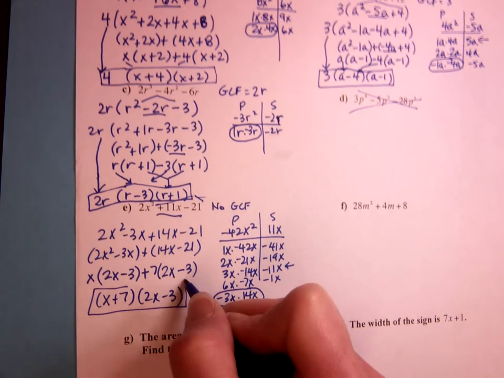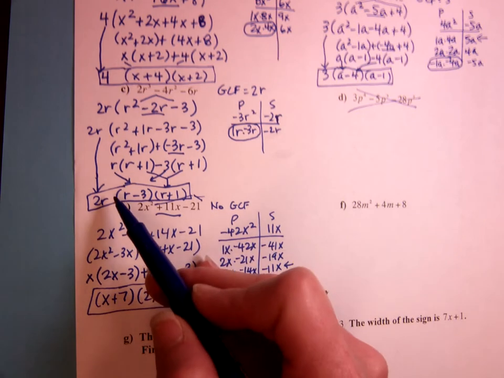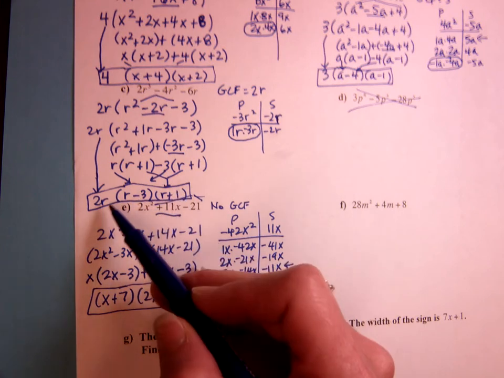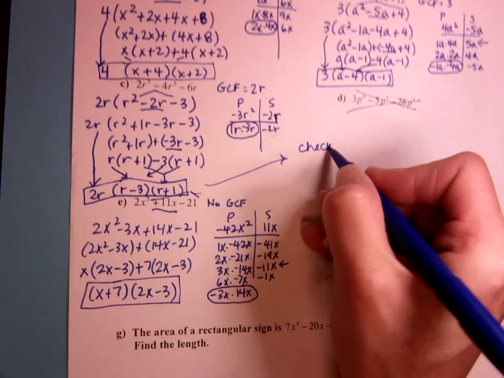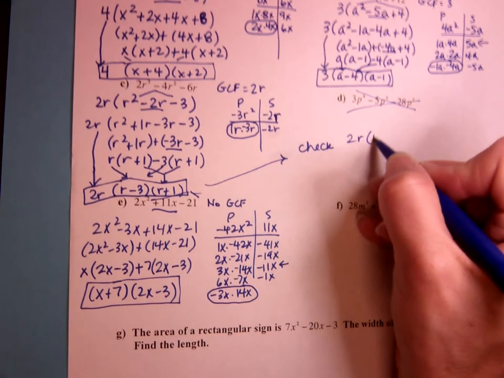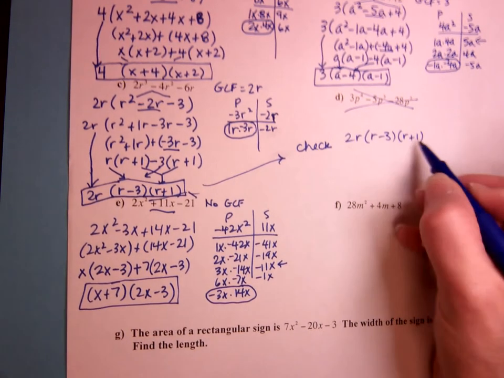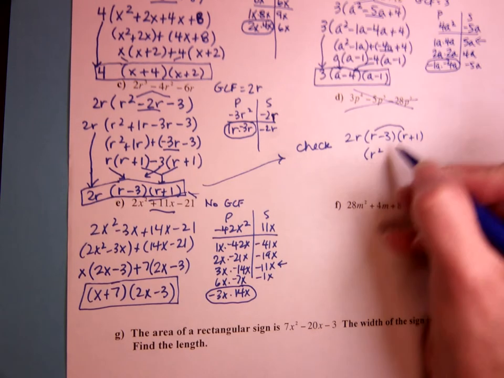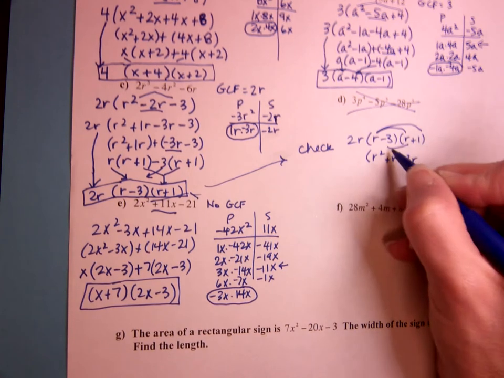And remember, you can always check all of these by just simply multiplying it back through. Now when you've got a greatest common factor, you're going to multiply through this one first, then you'll distribute the 2r. So let me show you how to do that. So we're going to do this one and we're going to check it. So we would start out by foiling this one or doing your double distributive property. So this would be r squared plus r, negative 3r, and negative 3.